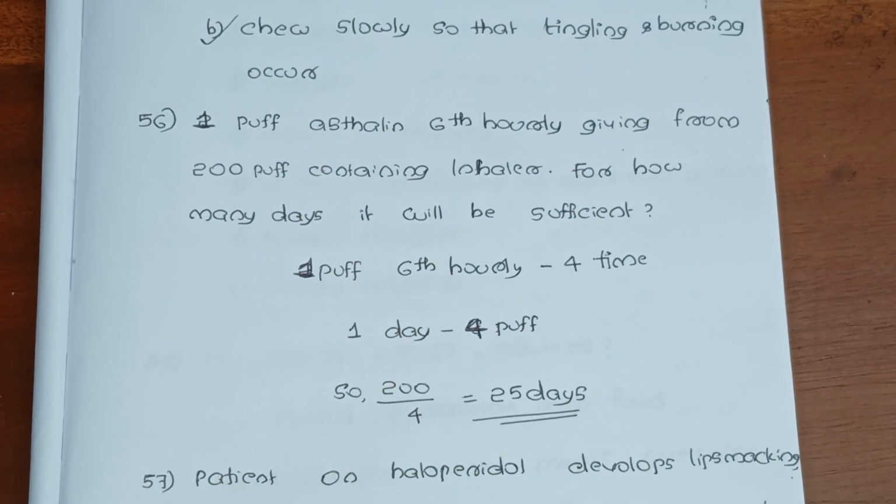56. One puff Asthalin 6 hourly, giving from a 200 puff inhaler. For how many days will it be sufficient? The question shows 1 puff given 6 hourly, that means 4 times a day. So for 1 day 4 puffs are needed. Total 200 doses are there in one inhaler. So 200 divided by 4, that is 25 days. 25 days we can use this 200 puff inhaler.